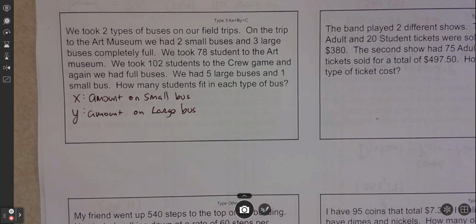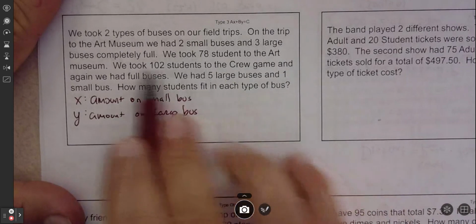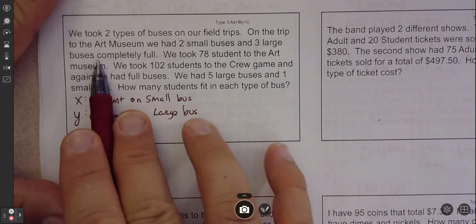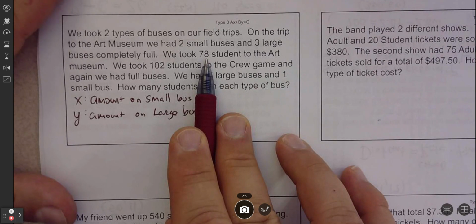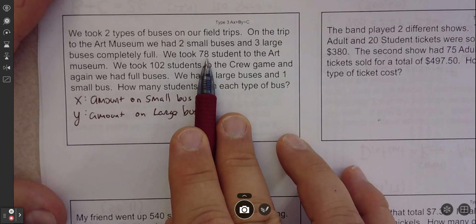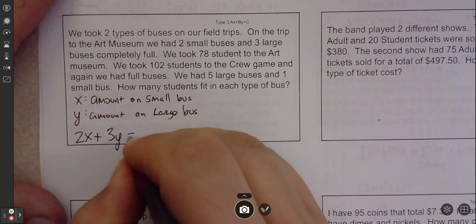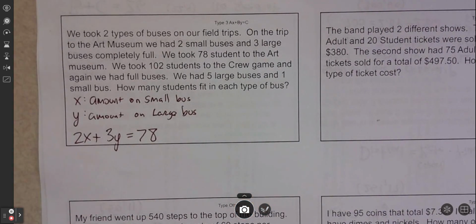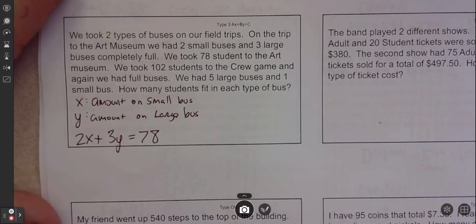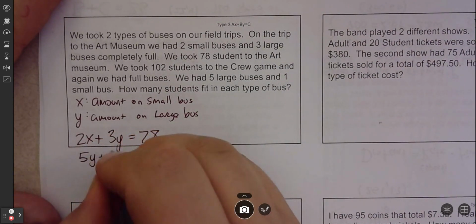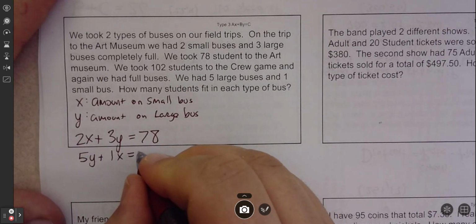So we go back, and usually, like I said, we read until we think we have an equation. We took two types of buses on one trip. We took 2 small buses and 3 large, taking 78 students. What's the equation there? 2x, good. Plus 3y equals 78. Yep. We have to have 2 equations. The next one says we took 102 students to the game, 5 large buses and 1 small bus. 5y plus 1x, good. 5y plus 1x equals 102.